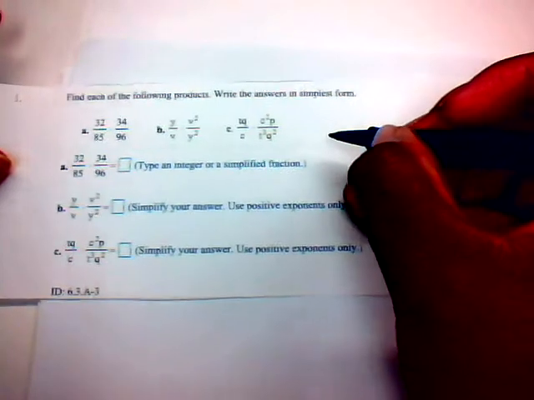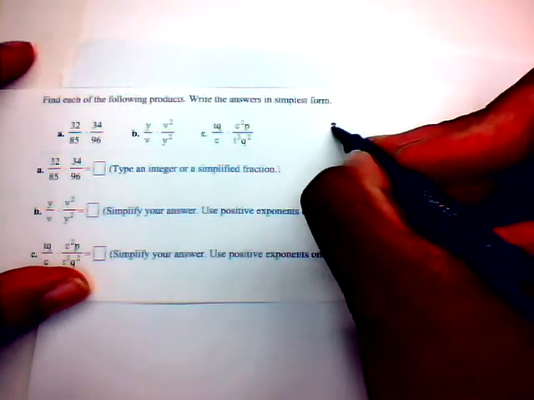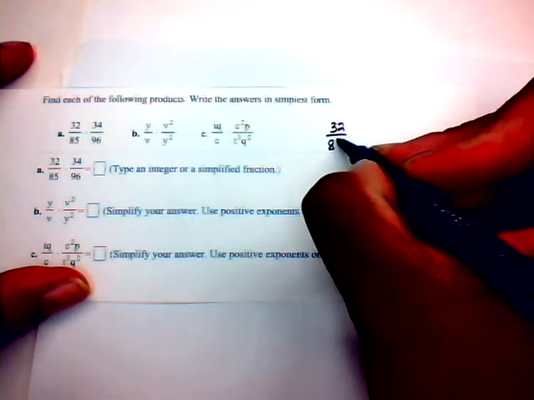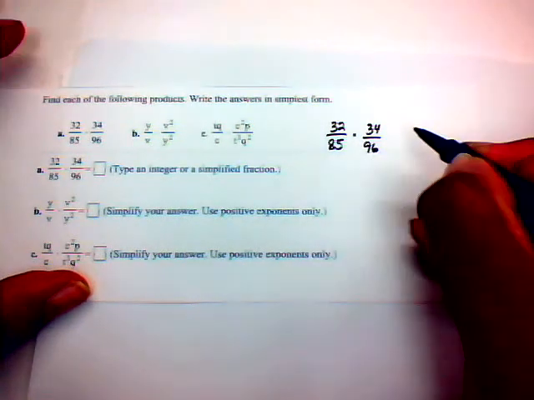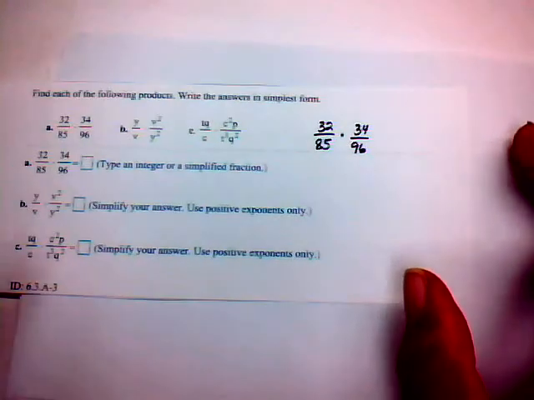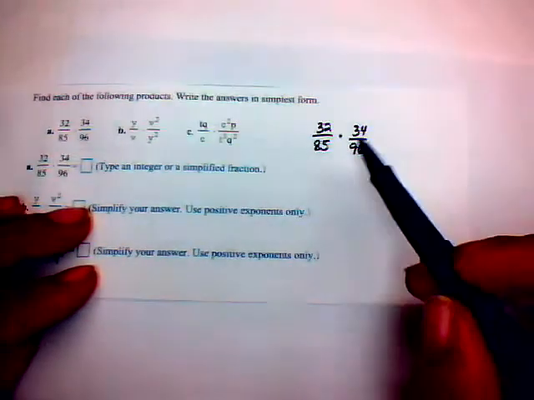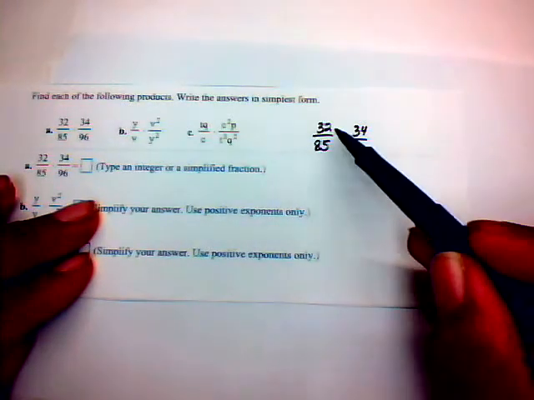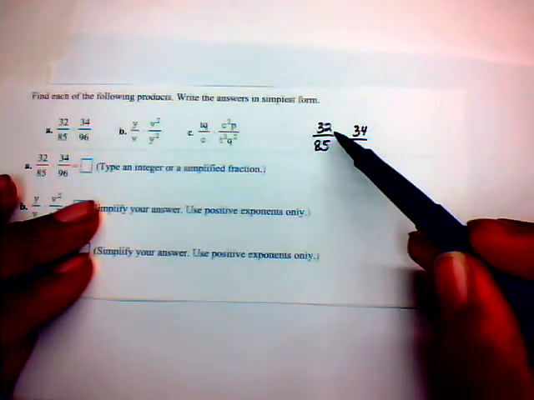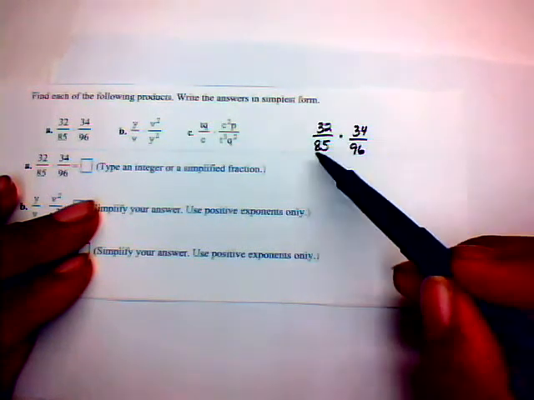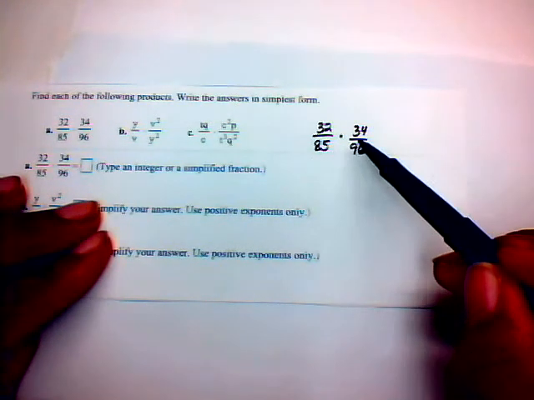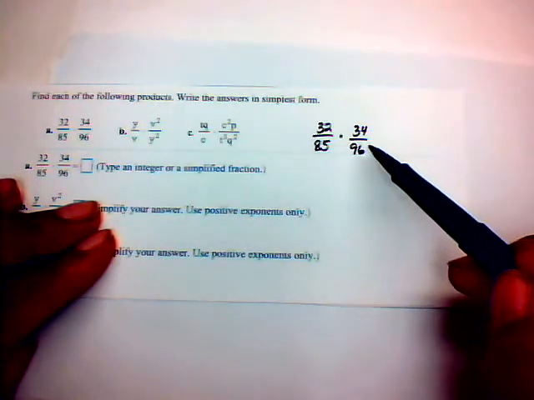I'll write this on the side so you can see this. 32 85ths times 34 96ths. There are some cases where you can do some cross dividing. In other words, you can find some number that can go into these two numbers going this way, a number that's divisible by these two numbers going this way. Let's start with the 32 and the 96.